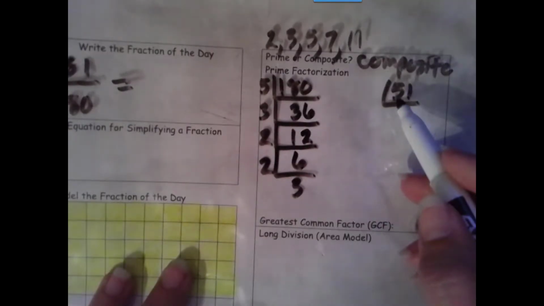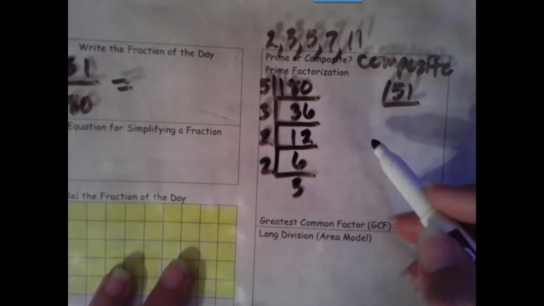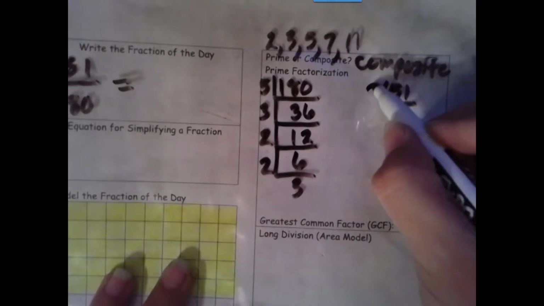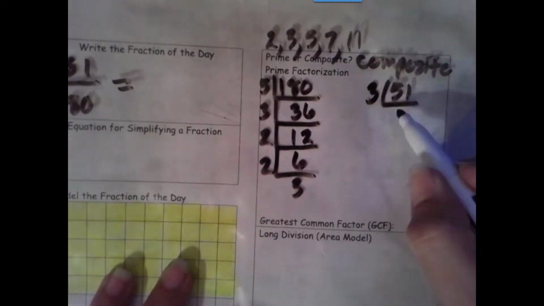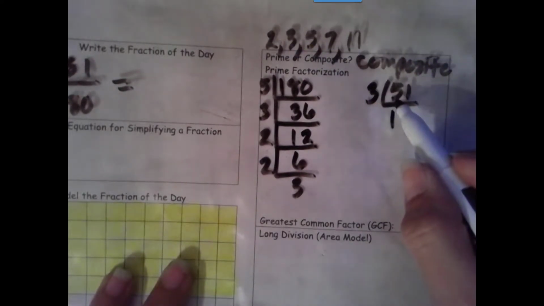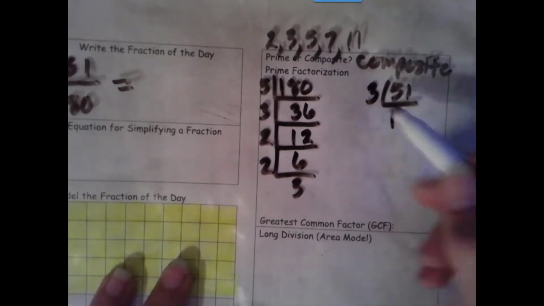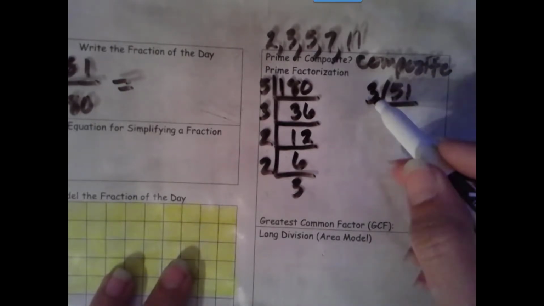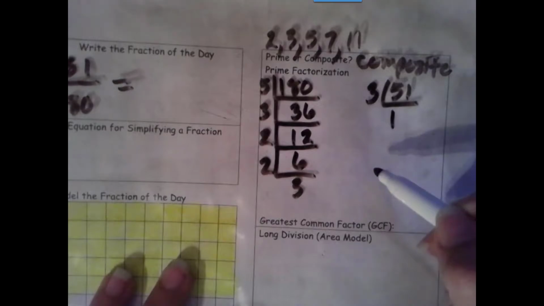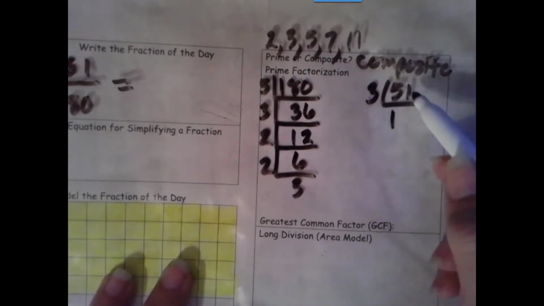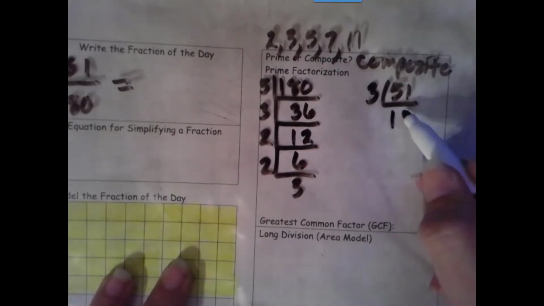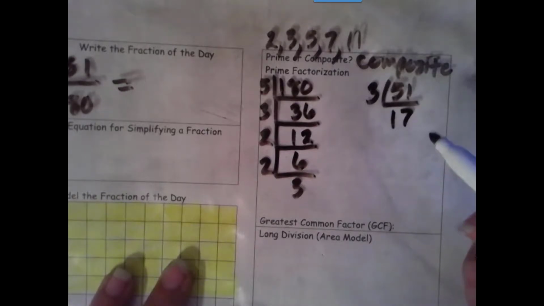Okay, I already said that 5 plus 1 is 6. 6 is a multiple of 3, so that means 3 is a factor. I can get 1 group of 3 out of 5, 10 groups of 3 out of 50. And that leaves 21. Well, 7 times 3 is 21. 17 is prime, so we are done.